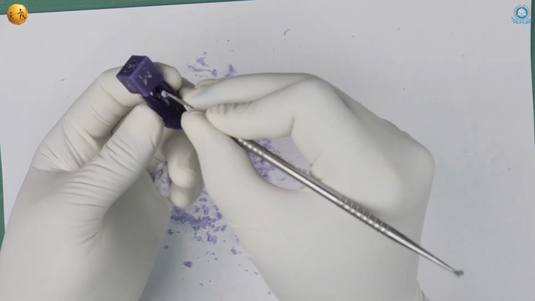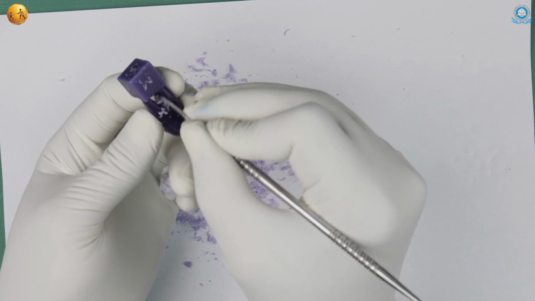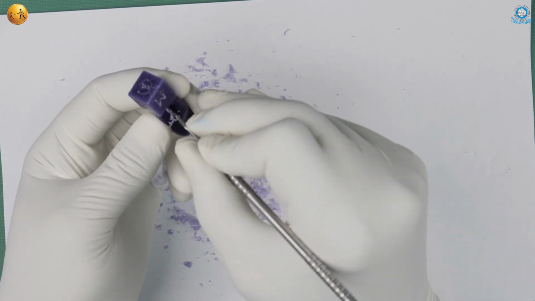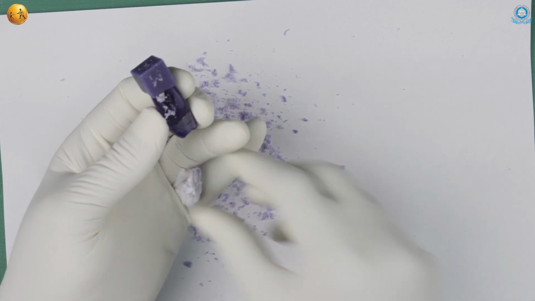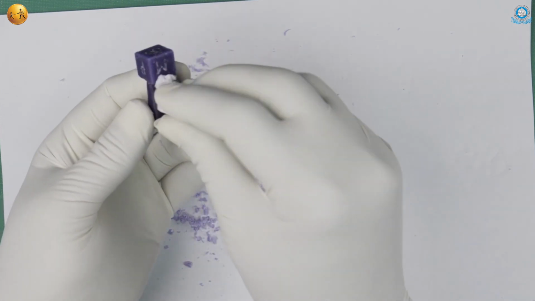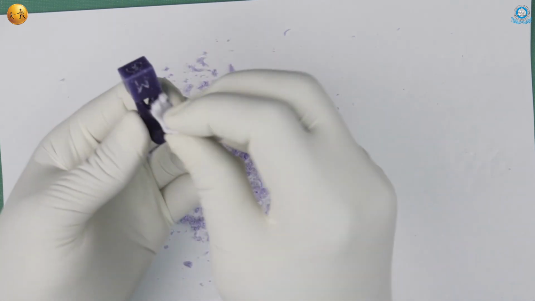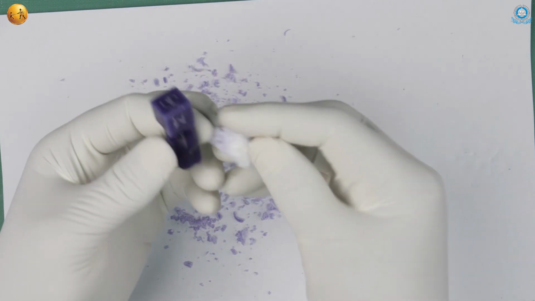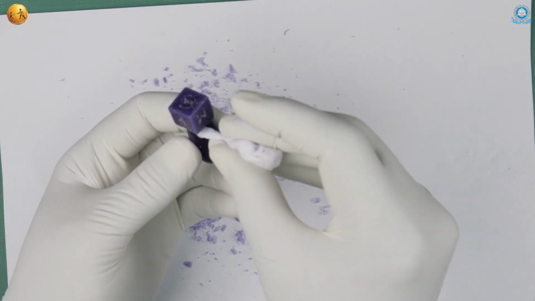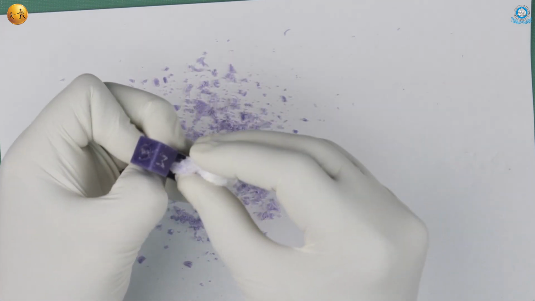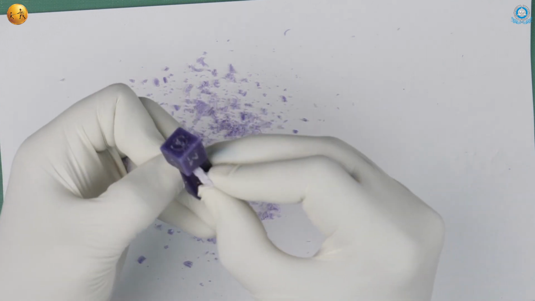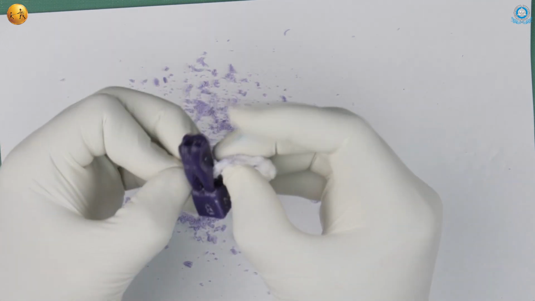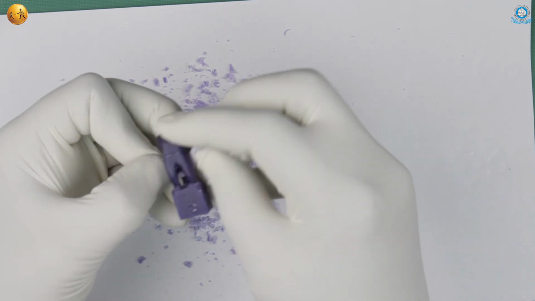Inside the furcation also it's supposed to be very clear. I'm just removing some wax, whichever extra wax is there from the furcation area. Then polish from the furcation area like this.